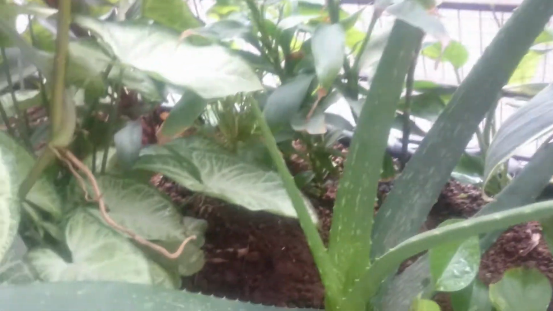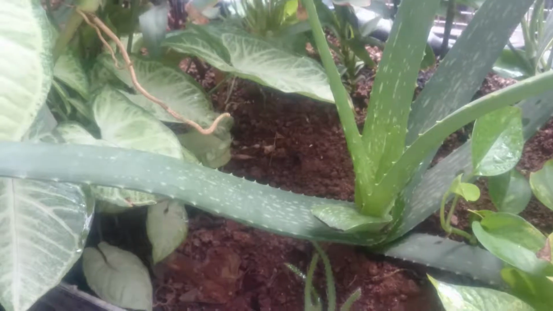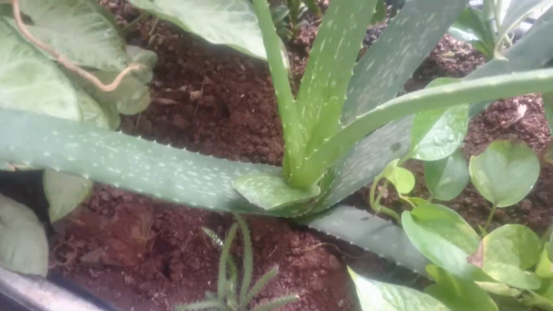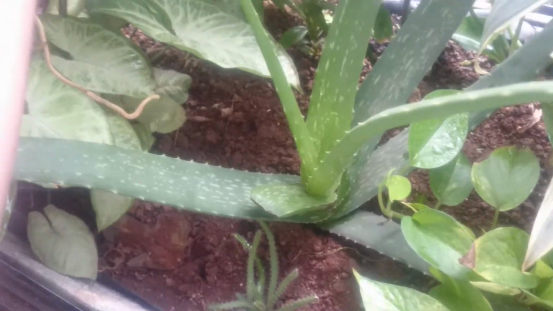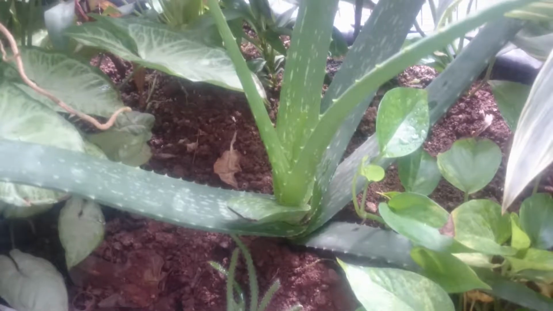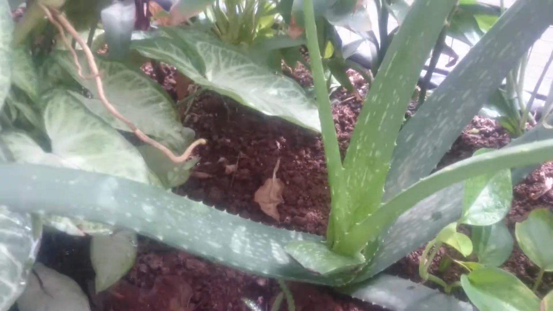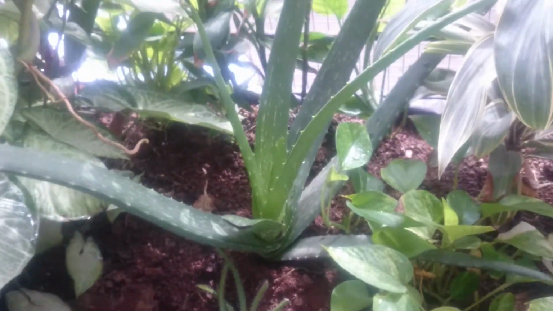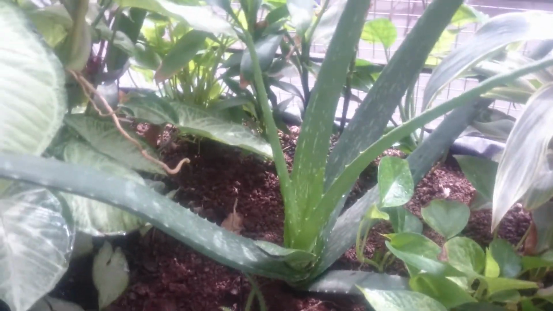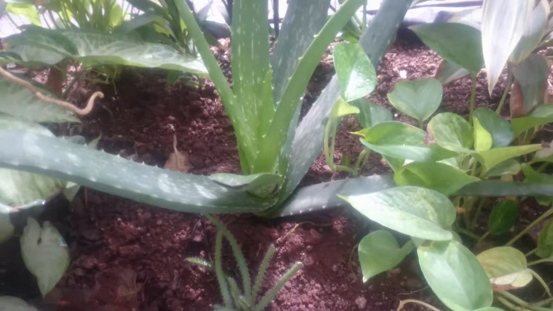It has medicinal values, it has dermatological uses. You can use it for your digestion, you can use it for your skin conditions. There are various uses of this plant. Now let me start with propagation of the aloe vera plant.